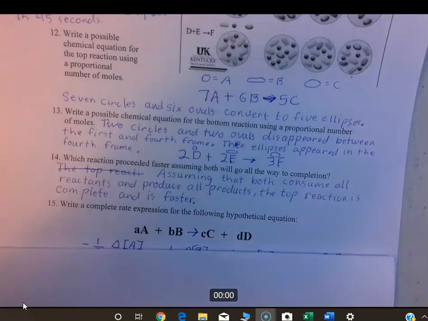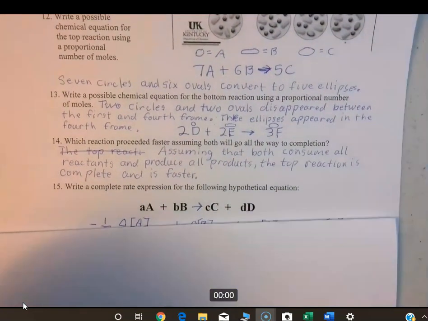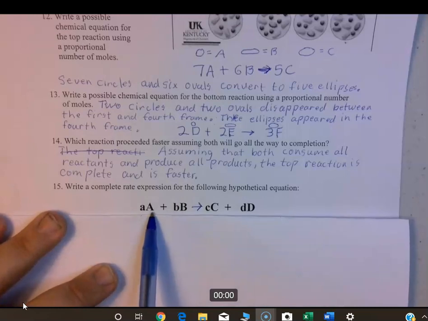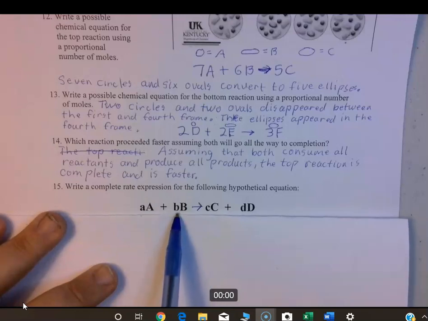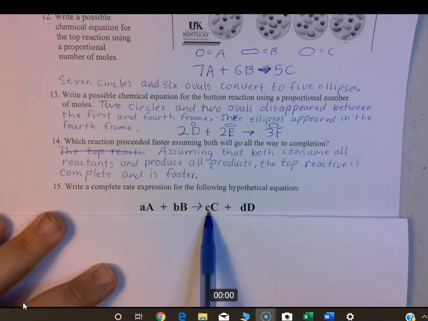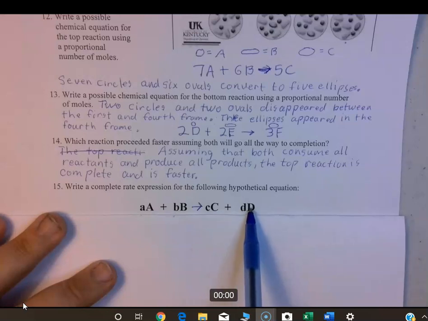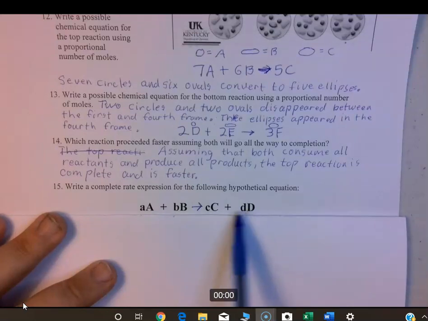So the next question here is saying, write a complete rate expression for the following hypothetical equation. So this is simply a coefficient. This is some reactant. It could be CH4, methane. And then this is some number of a coefficient, and this is some other reactant. It could be O2 for oxygen. And then you come over here, and there's a coefficient, and this could be CO2. Just represents any kind of product that could come out of this reaction. And this is a coefficient, and this is some other product. It could be H2O. So that could be a combustion reaction. It's just a hypothetical reaction.